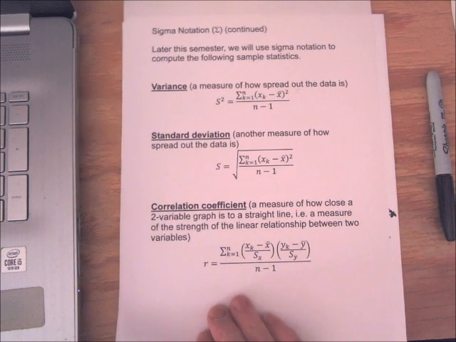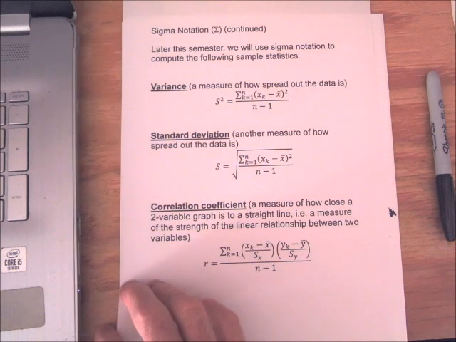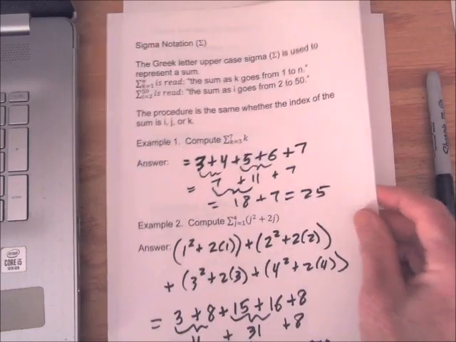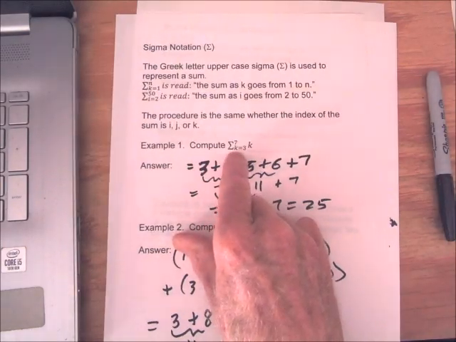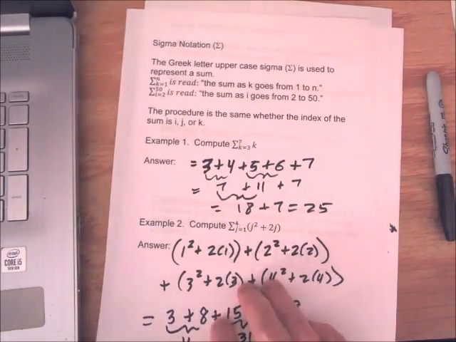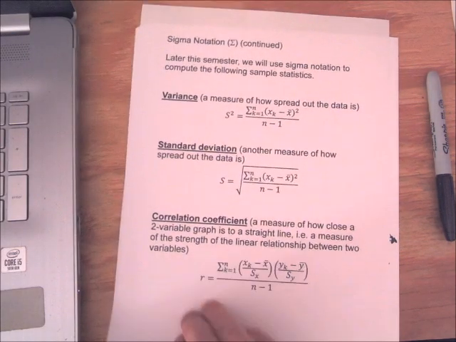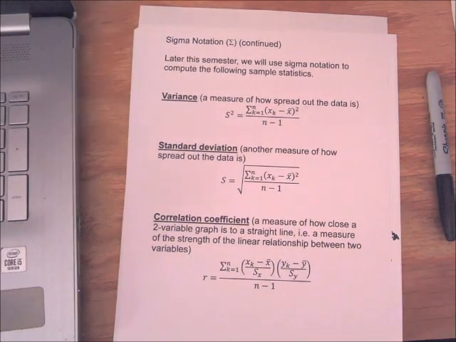But we'll be getting into that later in the course. For now, we're just using the sigma notation mainly for the mean and weighted mean and also just some examples. These first couple examples don't have any particular application, but it's just getting used to the formula, getting used to the sigma notation. Okay, so that concludes this presentation.